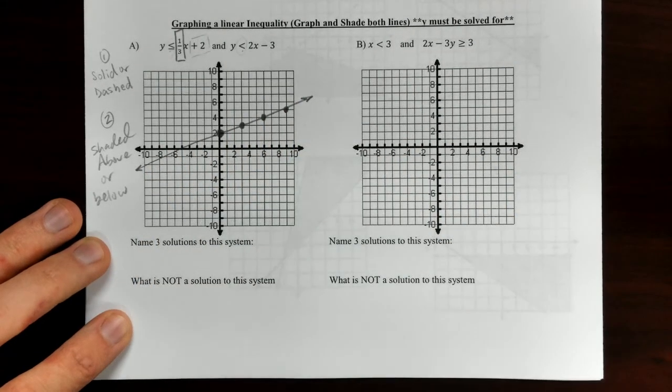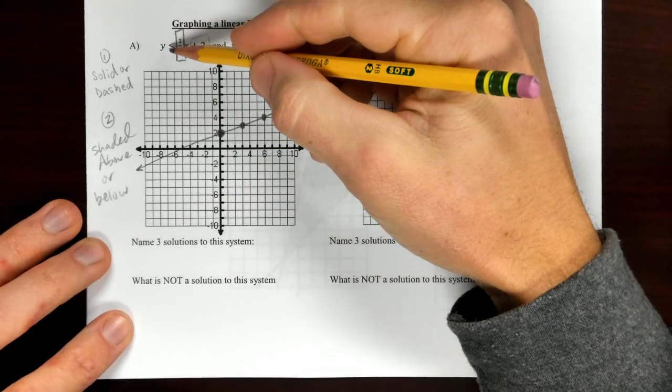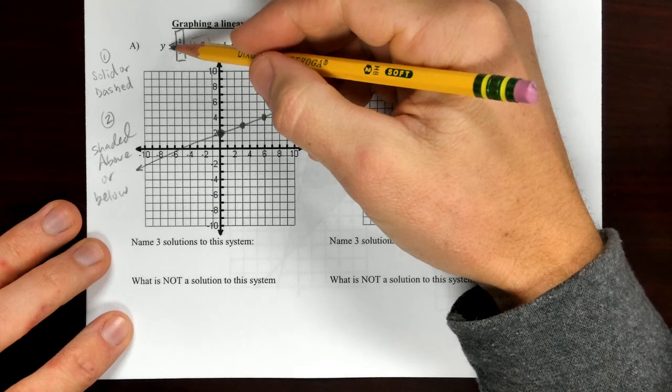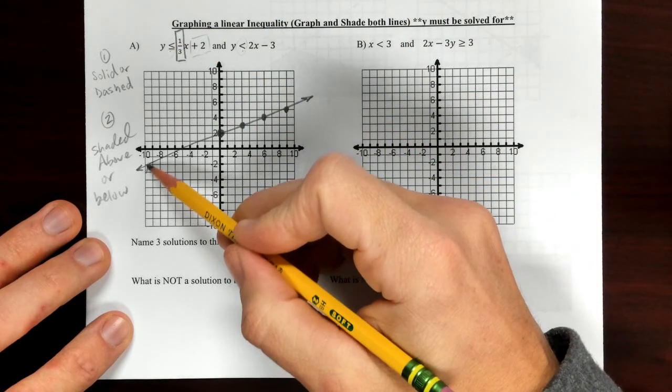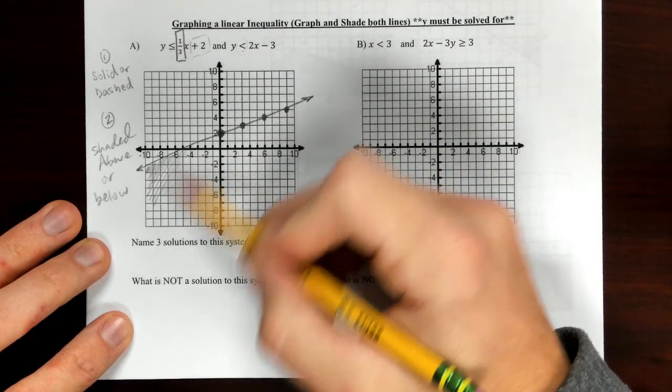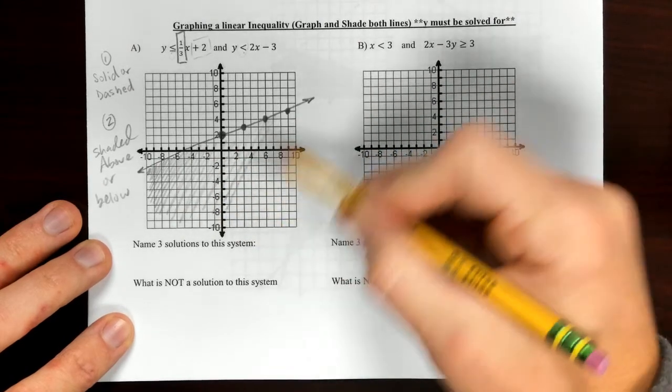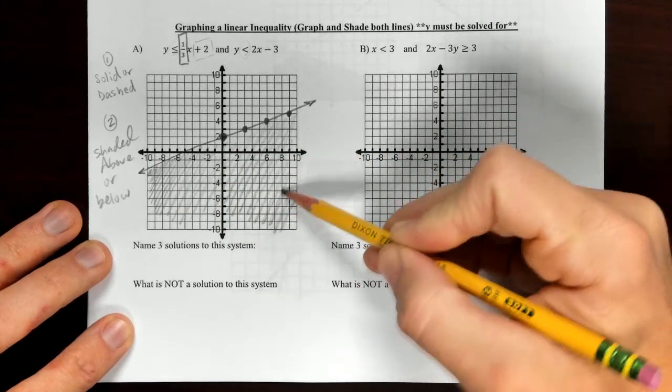Now, the second change takes place, shading above or below. Go back and look at your inequality symbol. It's a less than symbol. I shade below. So I'm shading all of this. Alright, now there's one of them graphed.